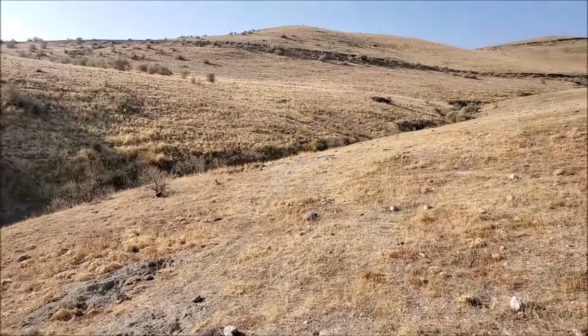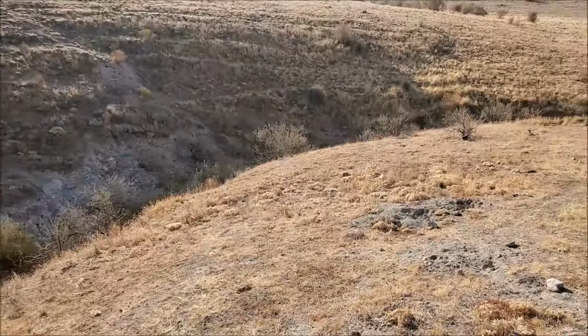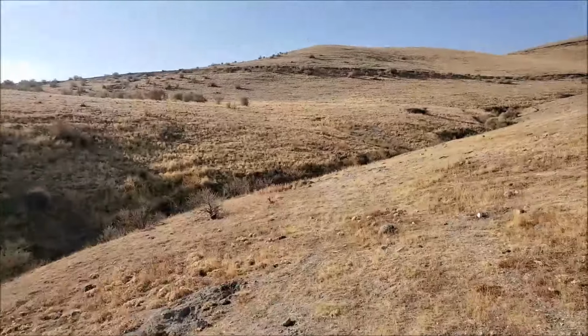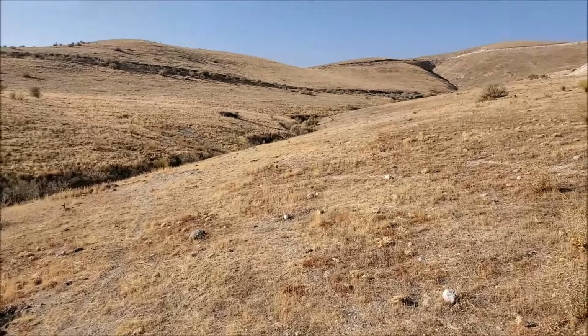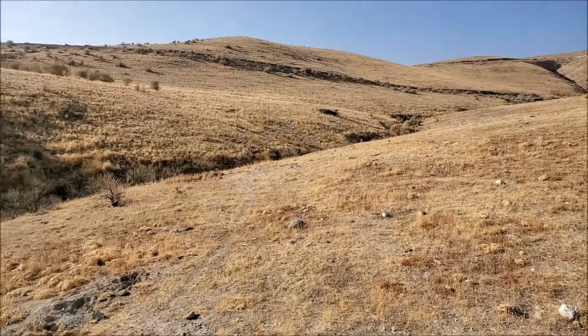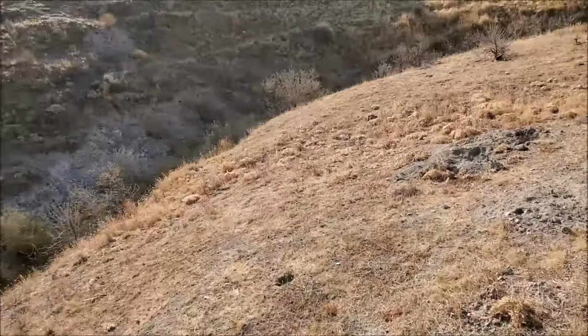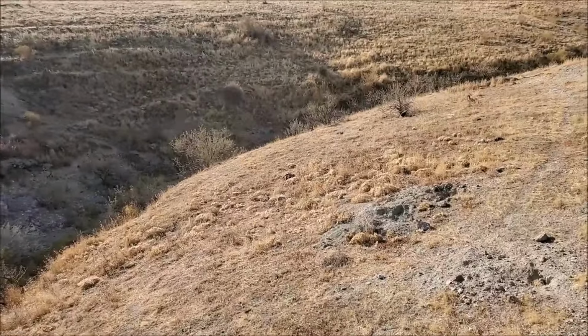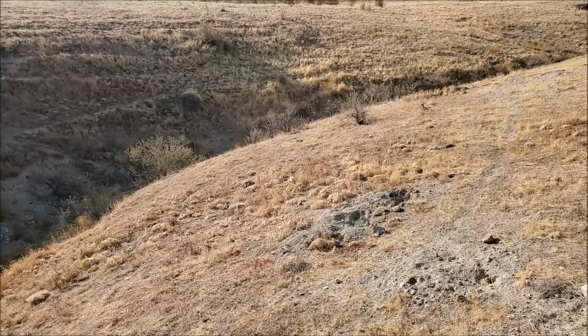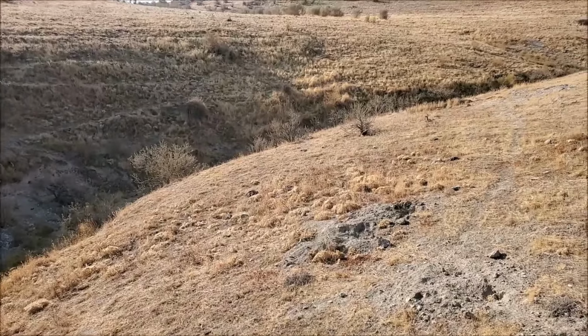The tactic here is to just walk through these cracks and kick up birds and jump shoot them. It makes it easier if you have a dog, because the dog can just walk along the outskirts of this ditch and point down at the ditch where the birds are. And so you can go up there and get set up for a shot.